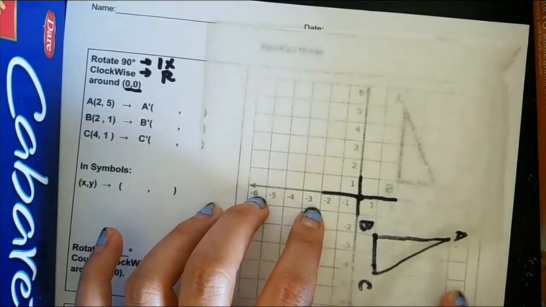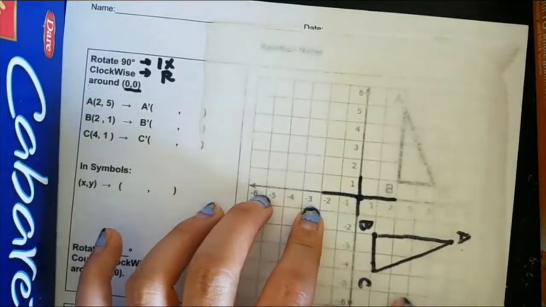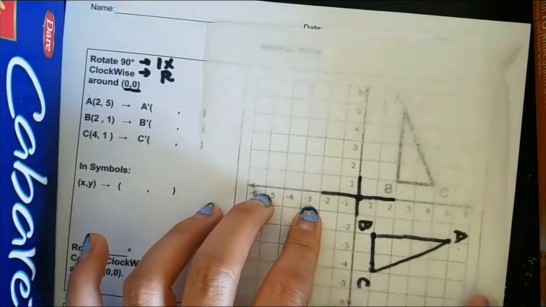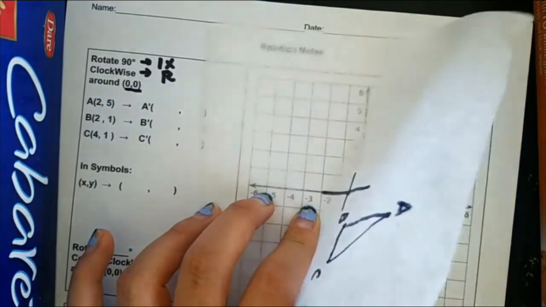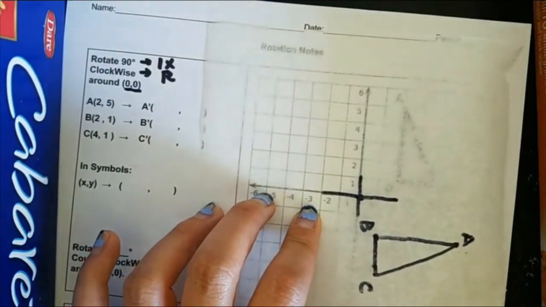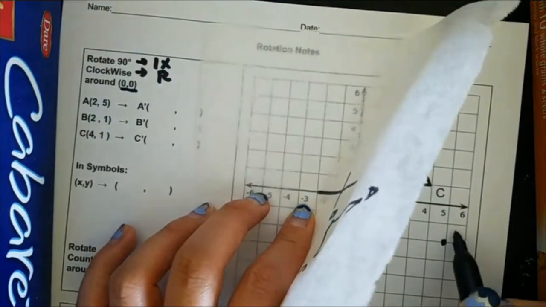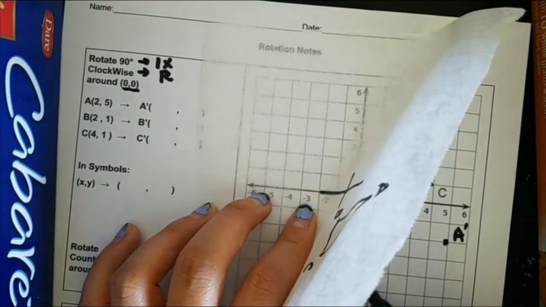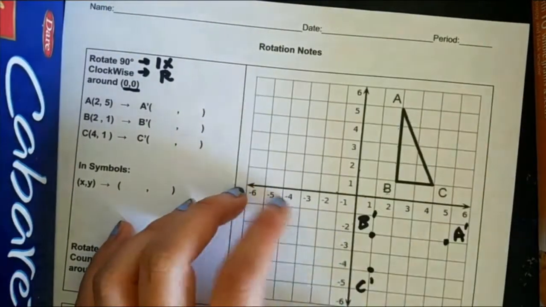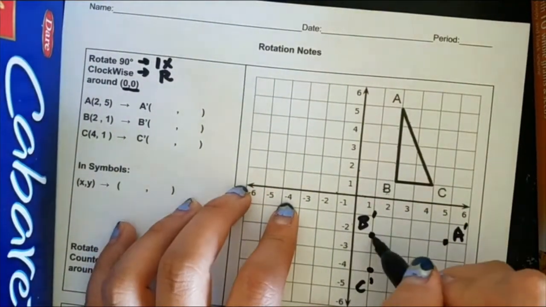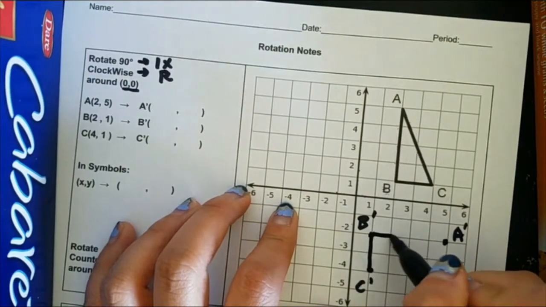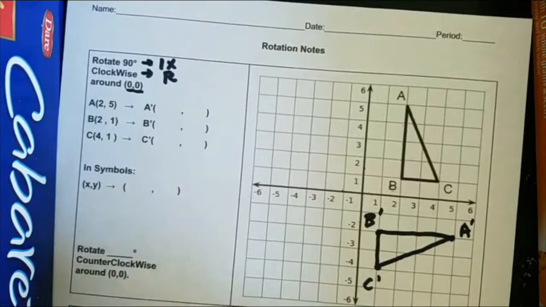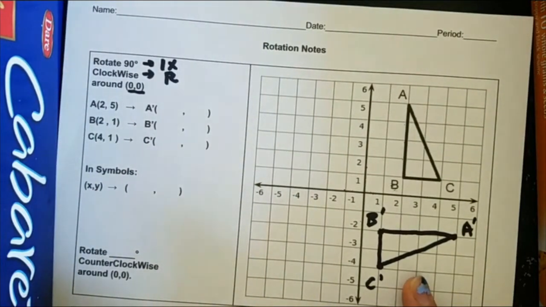So I'm going to lift up my paper and remember where the points are, and go ahead and place my new points down. I'm going to also label them with their letters: A prime, B prime, and C prime to show that they're our new points. Let's go ahead and connect them to form our triangle. And awesome, we are done with rotating our figure.